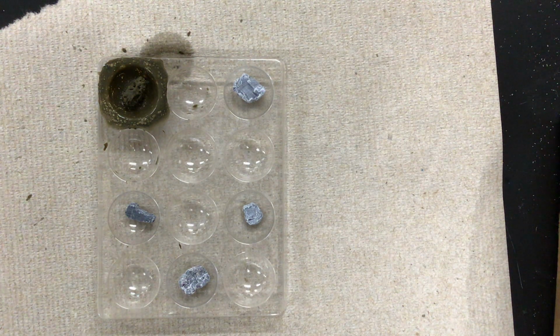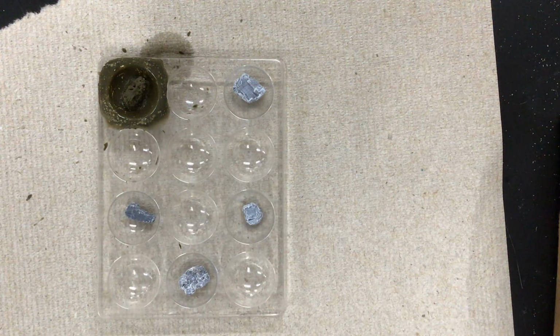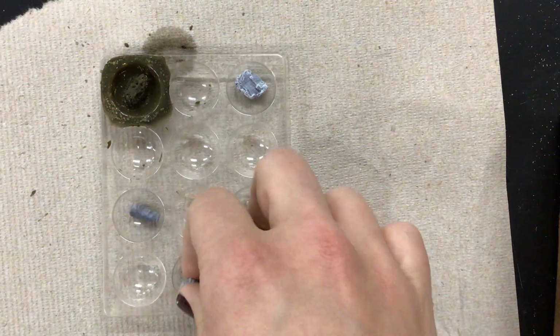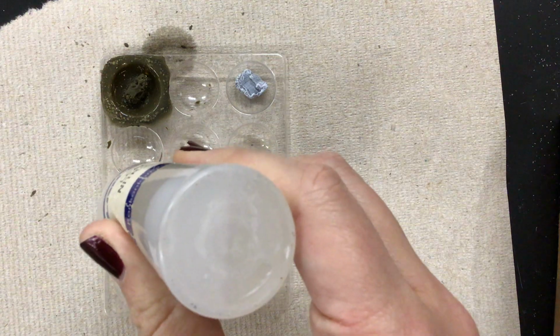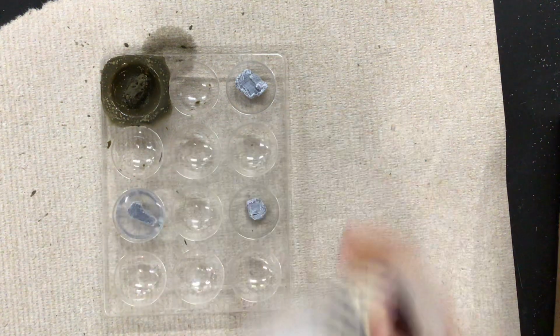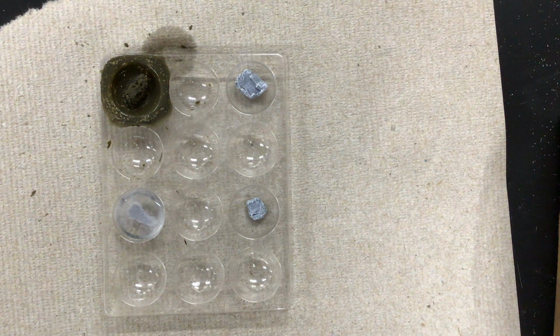The next one is lead nitrate. So our second solution is lead nitrate. Let's see if the same thing happens with our lead nitrate. I'm gonna move this piece of calcium for now. So again, this is calcium and lead nitrate. Let's see if it reacts the same way. Oh, there it's starting to go.